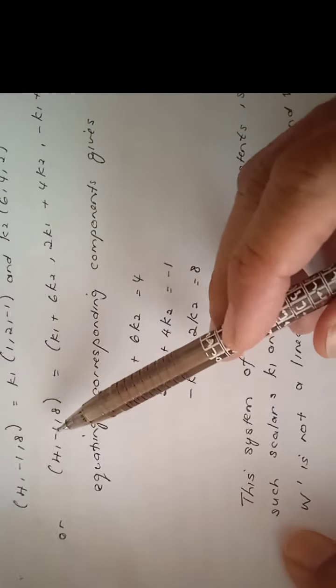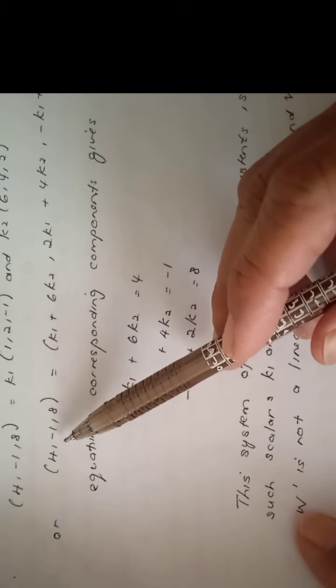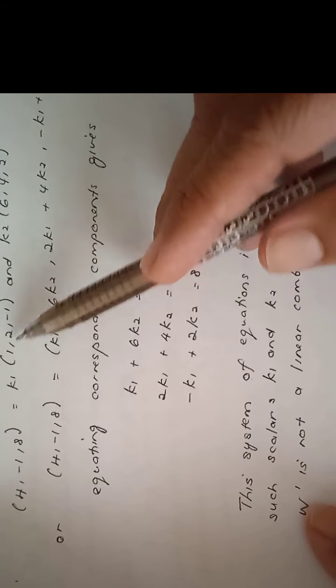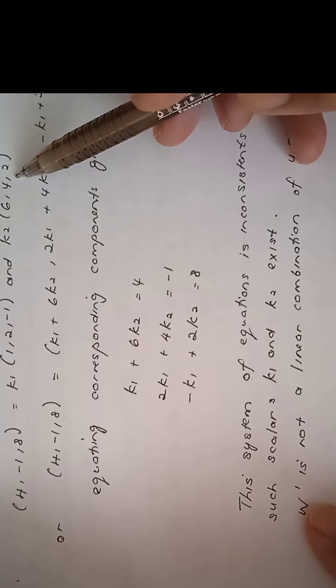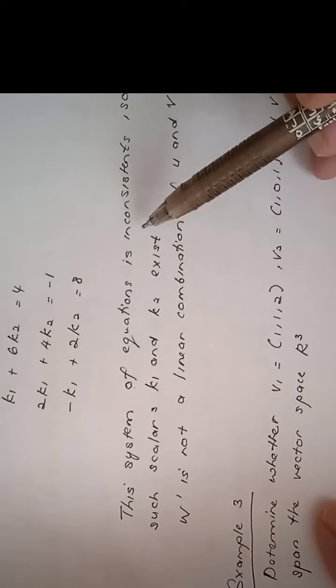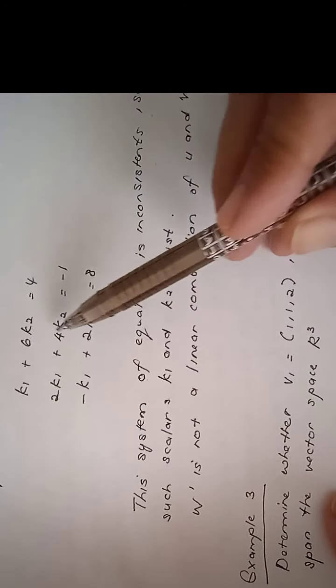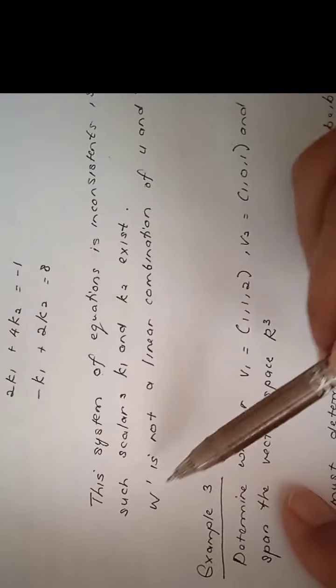Okay, continuing from that. From (4, -1, 8), we write the combination k1u plus k2v, having this. Equating the corresponding components, we have this set of equations. This system of equations is inconsistent. Check back what inconsistent means for a matrix. So no such scalars k1 and k2 exist, meaning there is no solution. Therefore, w prime is not a linear combination of u and v.